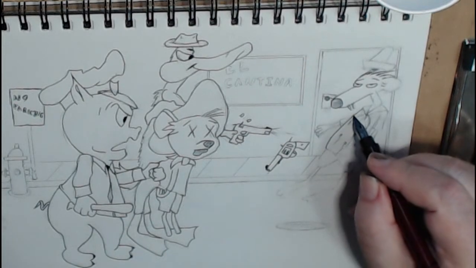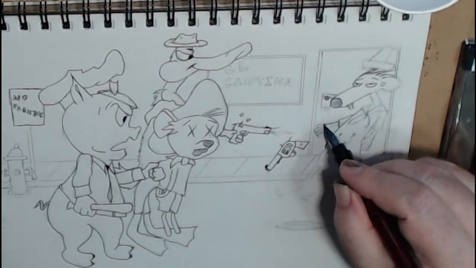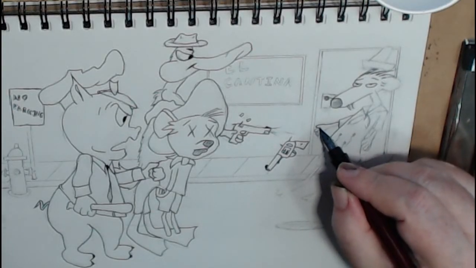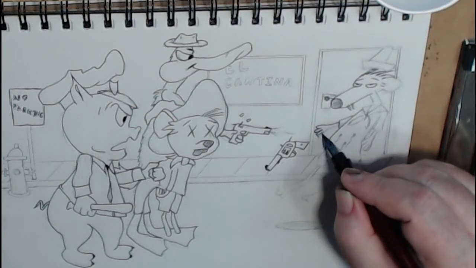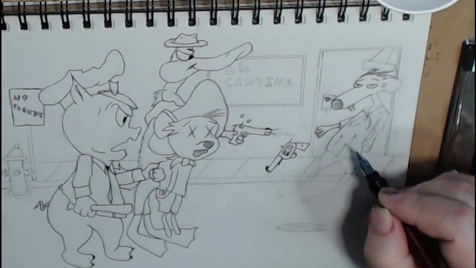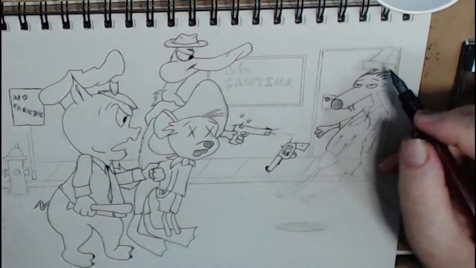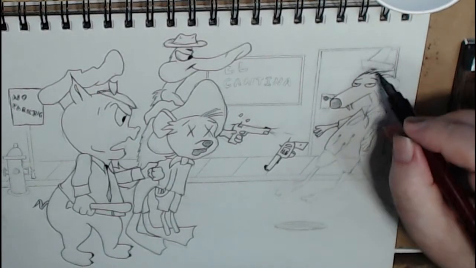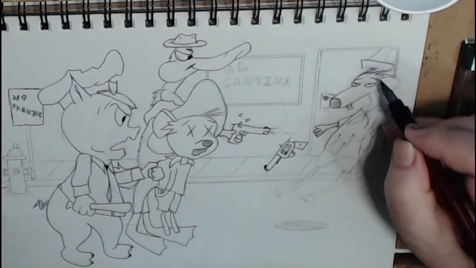Ladies and gentlemen, Slowpoke Rodriguez. And he should absolutely have complied with the orders of Agent Daffy Duck.